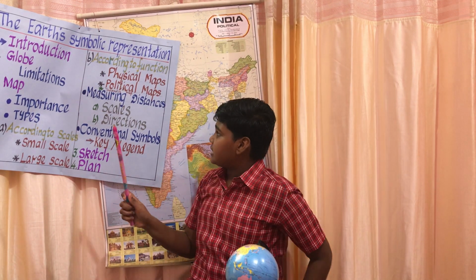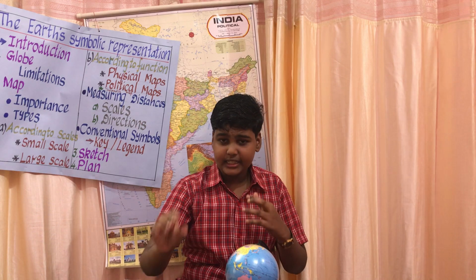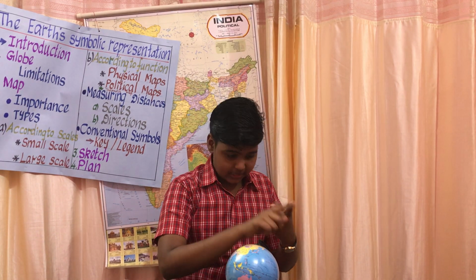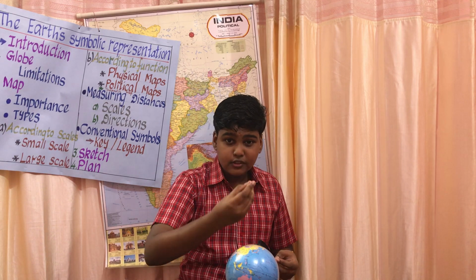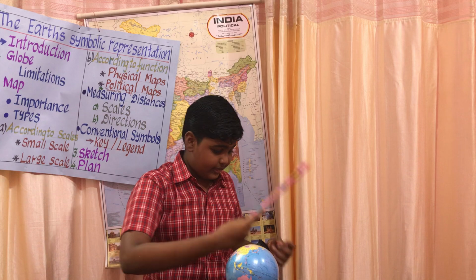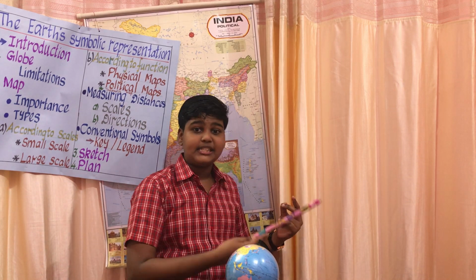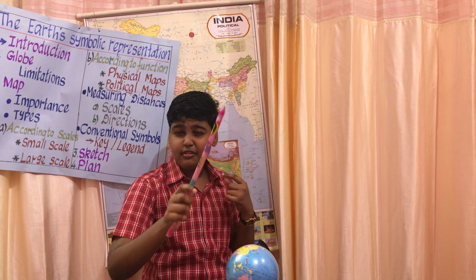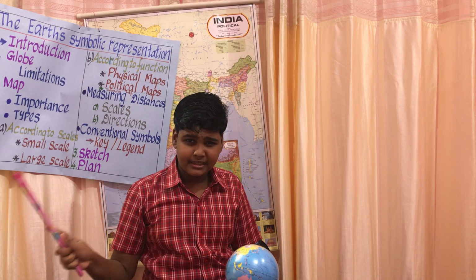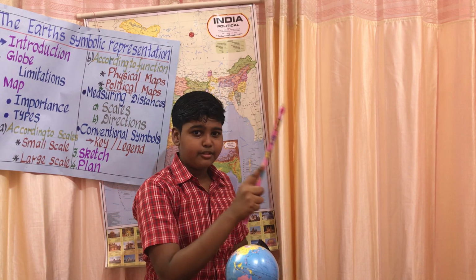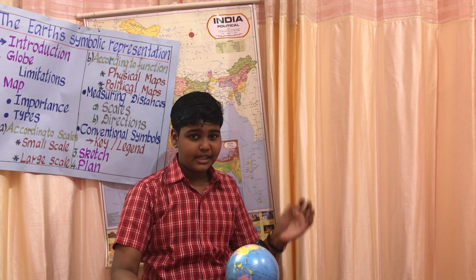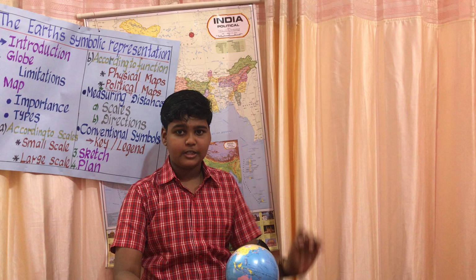Okay, now let's learn the correct definition of the representative fraction. A representative fraction is used for measuring the actual distance of the map, and the map distance and the ground distance can be measured with it. It is also known as the RF method. It's nothing but representative fraction. So RF method is the short name of representative fraction.